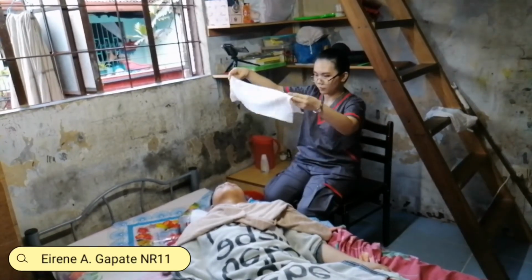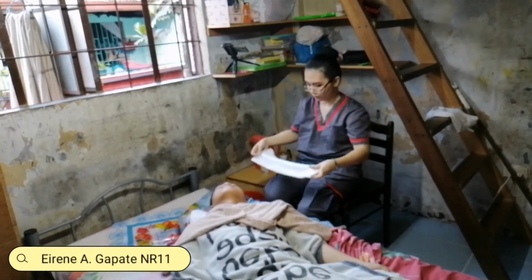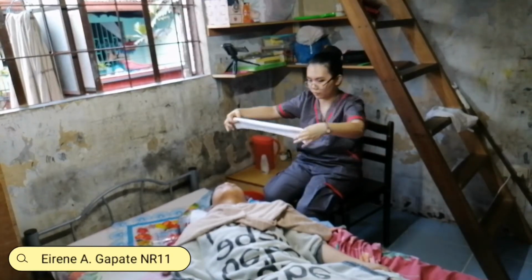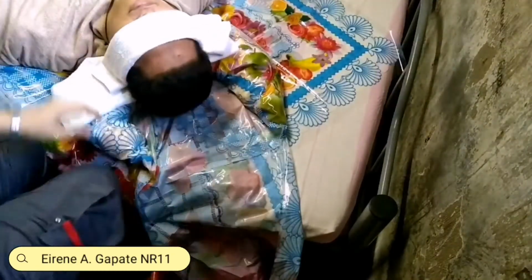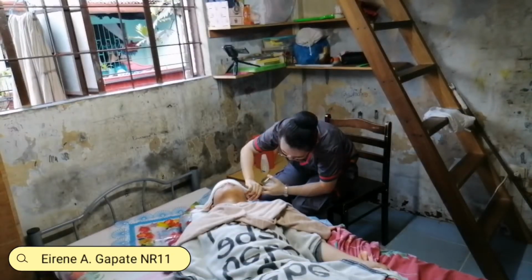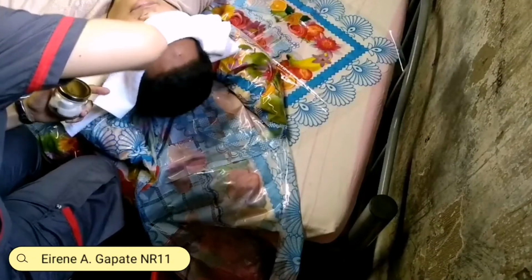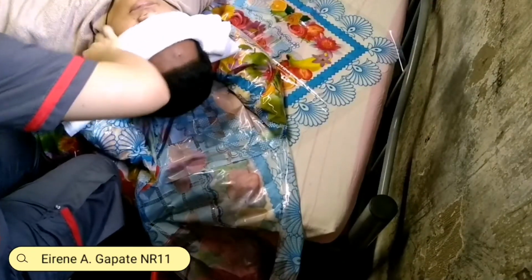Place a damp cloth or washcloth over the patient's eyes to protect them from possible water splash that could irritate their eyes and make the patient uncomfortable. Place cotton balls in the patient's ears if indicated.